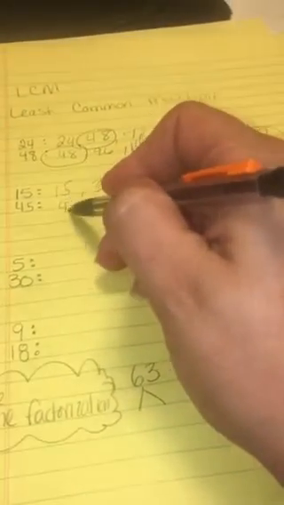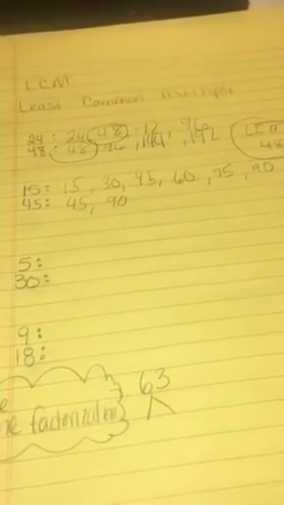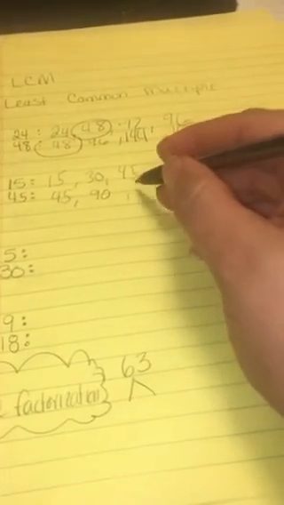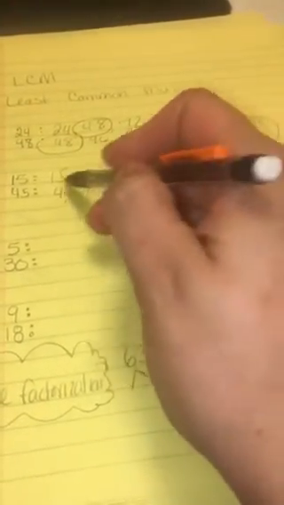So we have 45, 90, 135. So if you look, we can already see that they have 45 in common. That's the lowest one that they have in common. So that's the LCM.